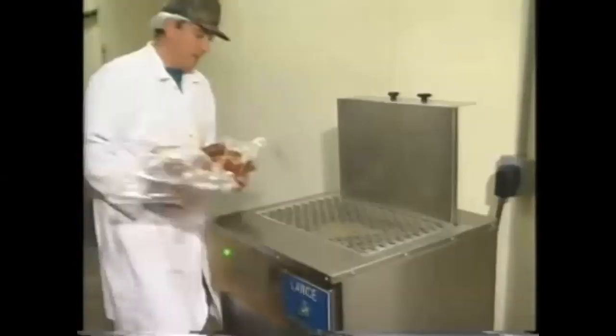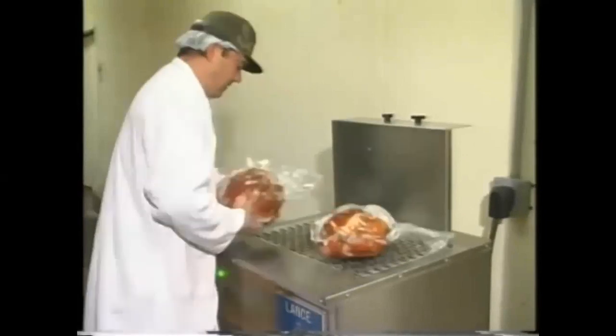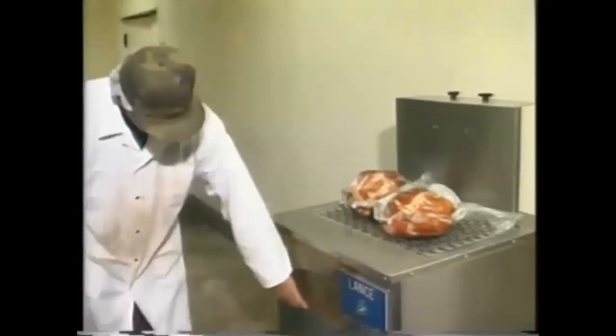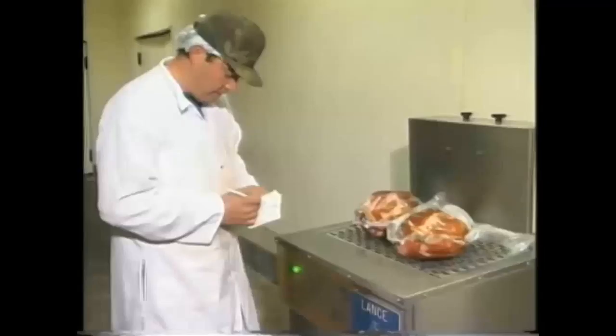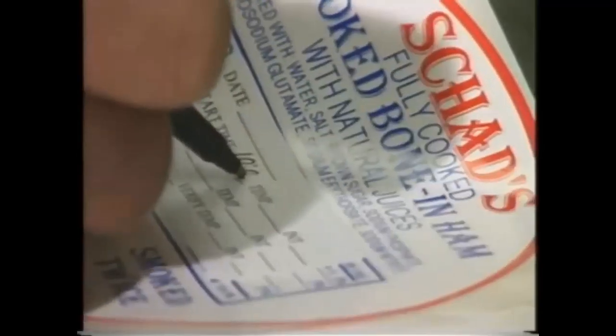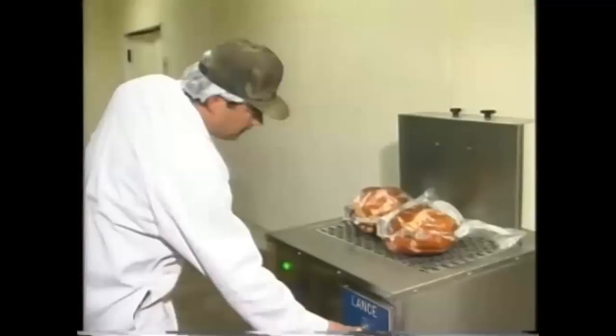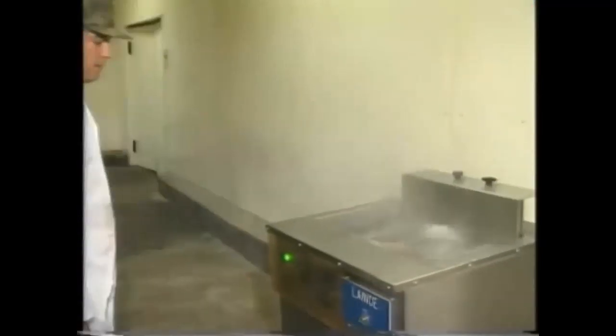For CCP2, this employee checks the water temperature of the shrink tank at the beginning and end of ham packaging and records both temperatures on a label that is added to the recording chart. While the critical limit is 160 degrees Fahrenheit or higher, this company has a company target for water temperature of 190 degrees Fahrenheit.